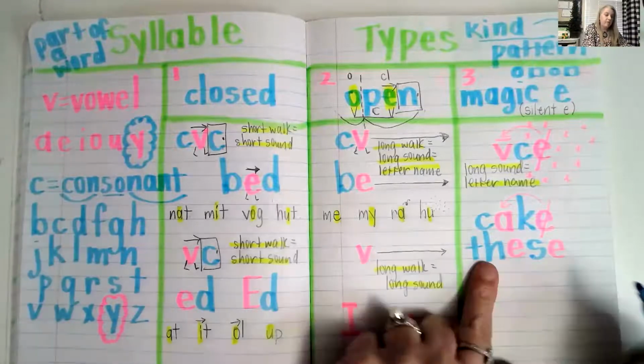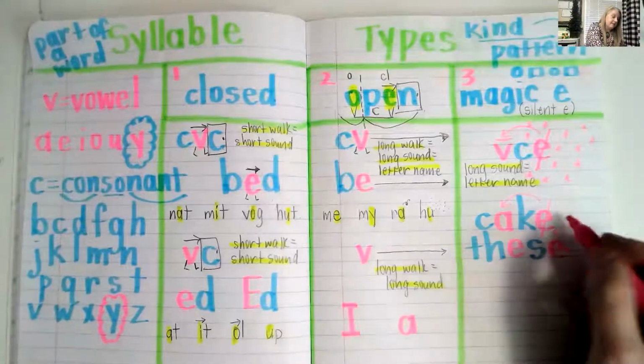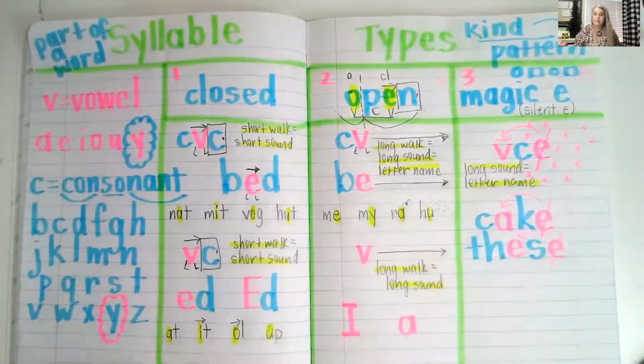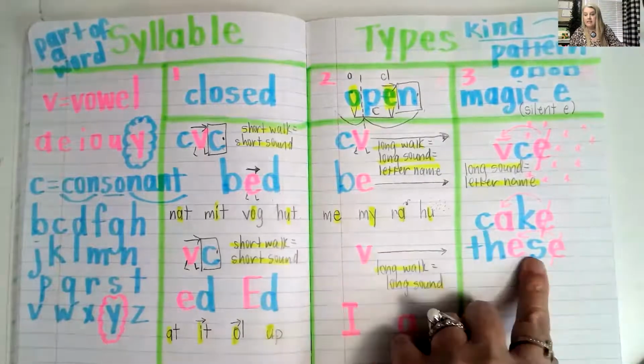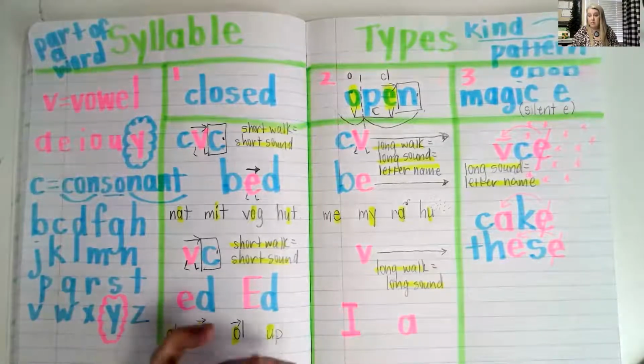So we have the E's, and we have that E is silent, and it's making that E say its name. So we have the E's, these. So these are mine.